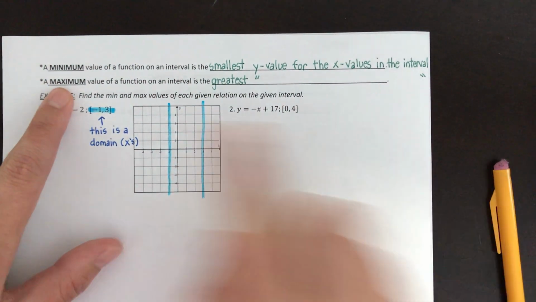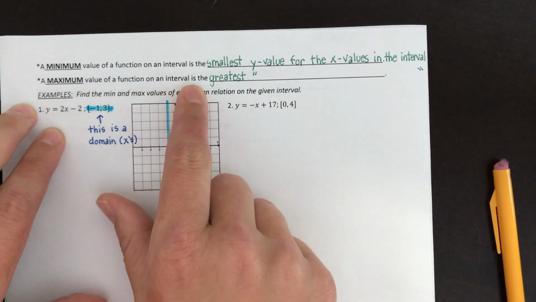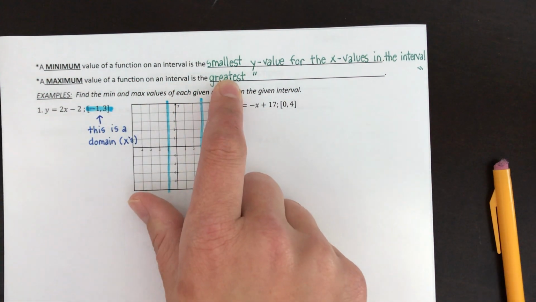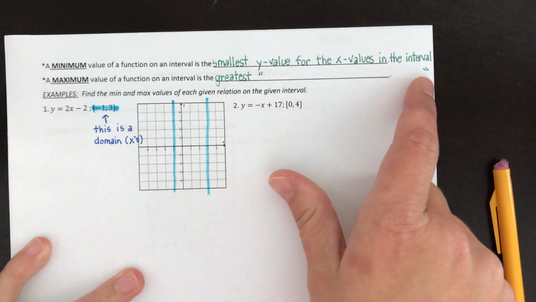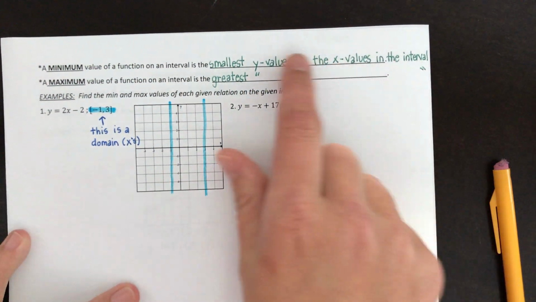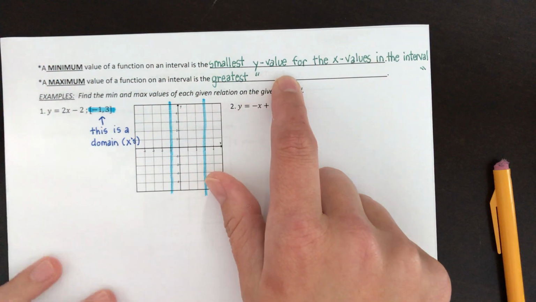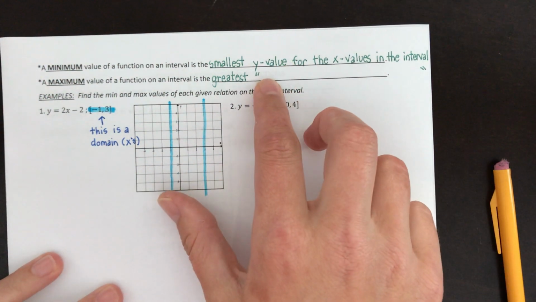So a maximum value of a function on an interval is the greatest or highest y value for the x values in the interval. And I did those quotation marks because that means you rewrite what you have here. Okay, so let's talk about what that means.